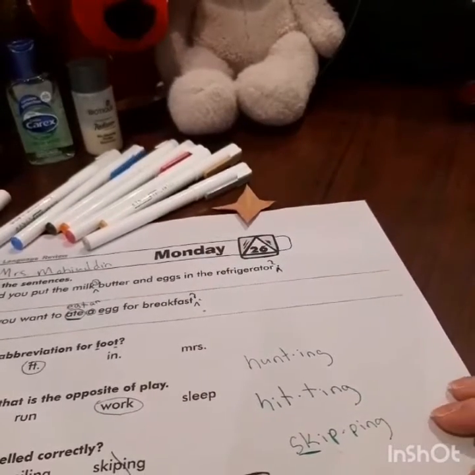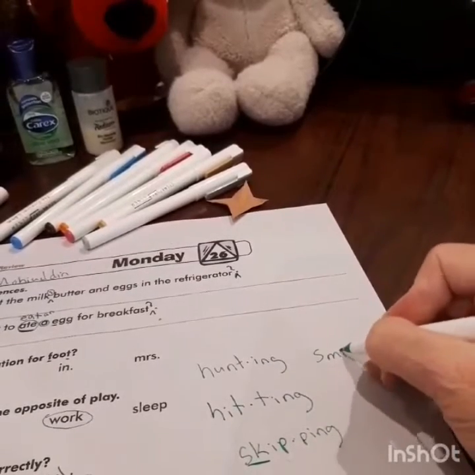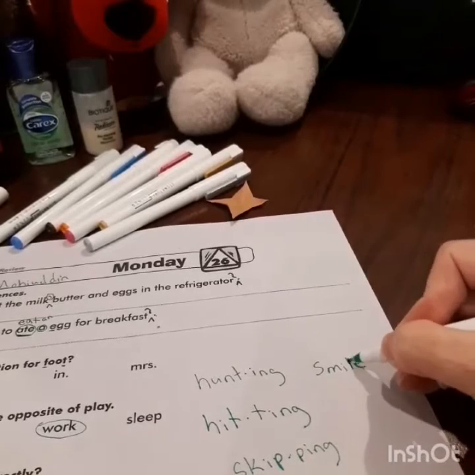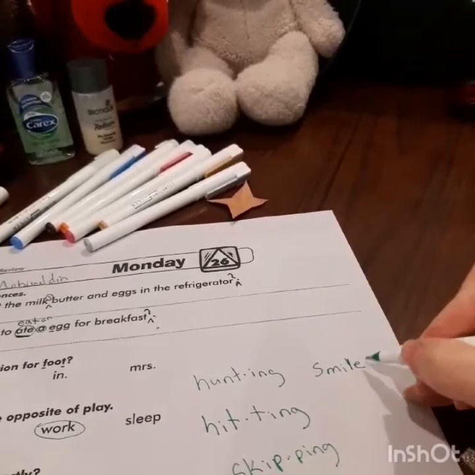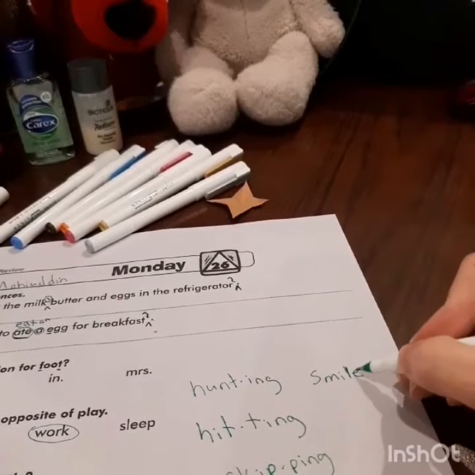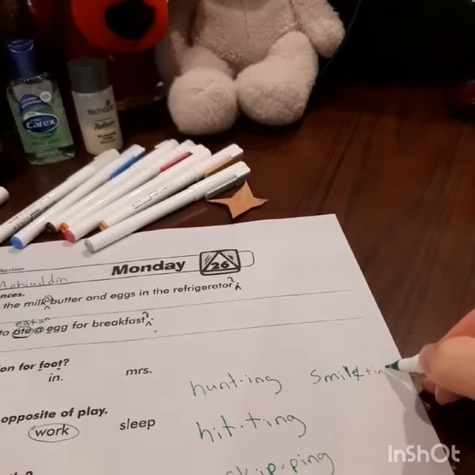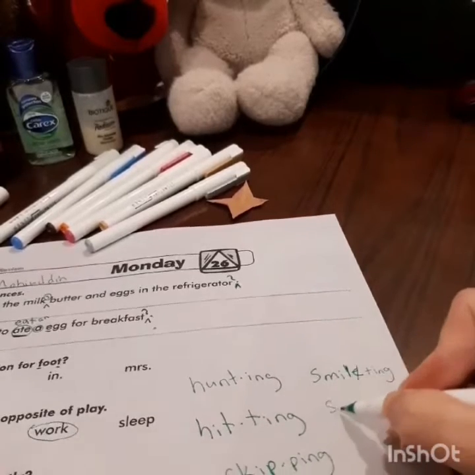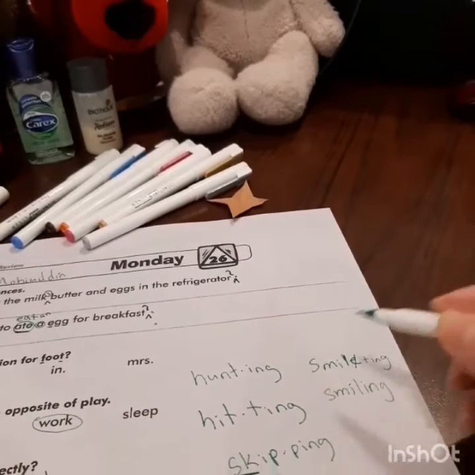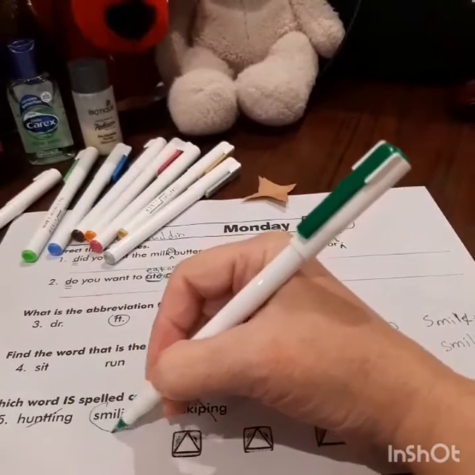Oh, sorry, you couldn't see that. Okay, the next one is smile. Okay, when you have a word that ends with an E, okay, to make it continuous, which means you're adding ing, you mark off the E and you add ing. I know you guys have done this already, so it's going to be smiling. So that's the one right there that is spelled correctly, right here.